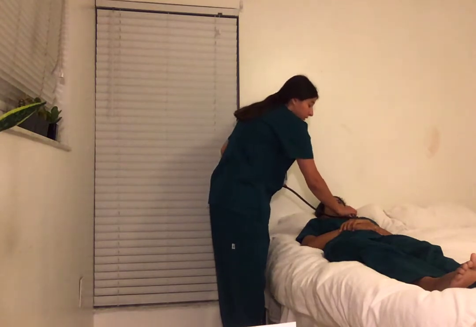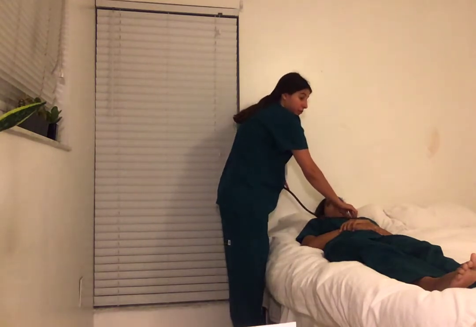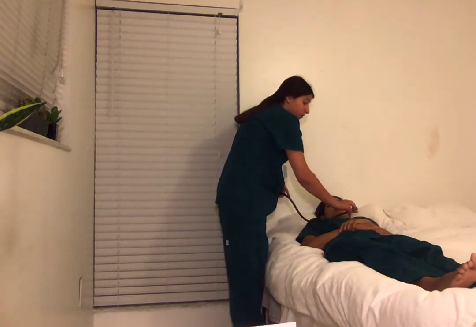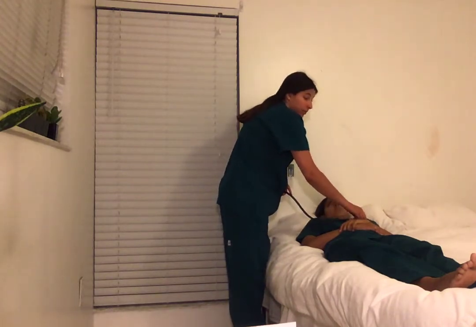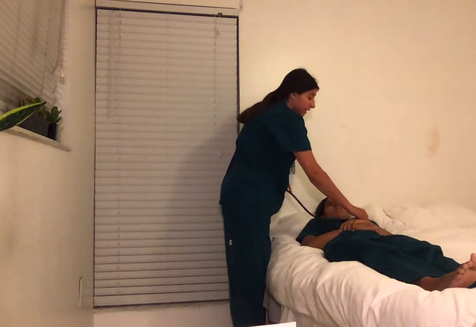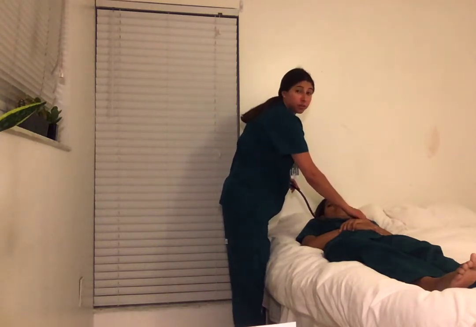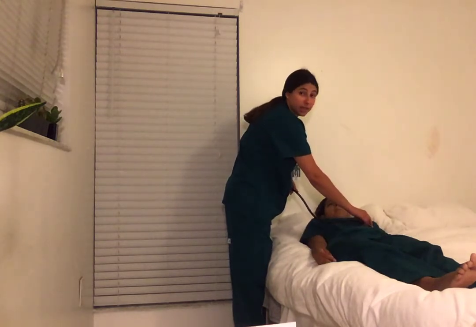Next, I'm going to move down a little bit to the tricuspid valve, which would be an S1 sound, which is at the third intercostal space. And then I'll move on to the mitral, which should be the point of maximum impulse, and that would be in the fourth or fifth intercostal space, mid-clavicular line on the left side. And that would be S1.